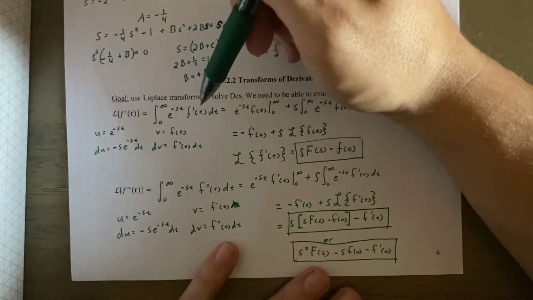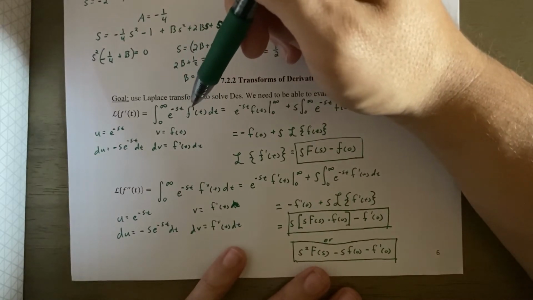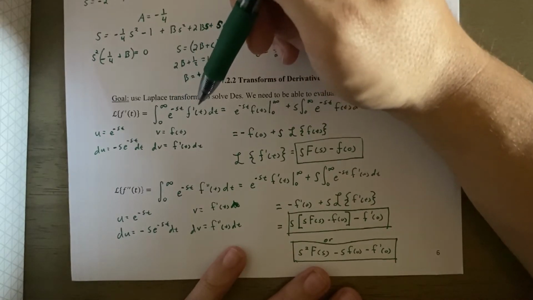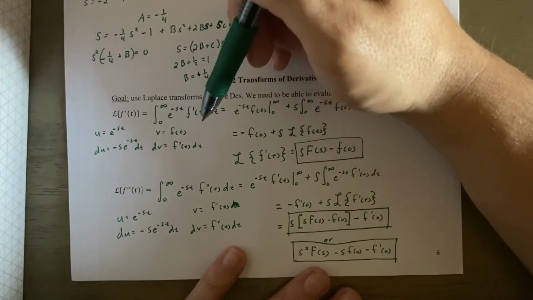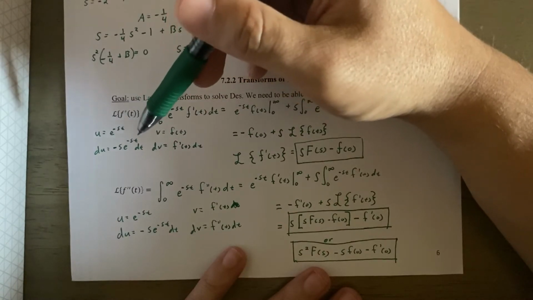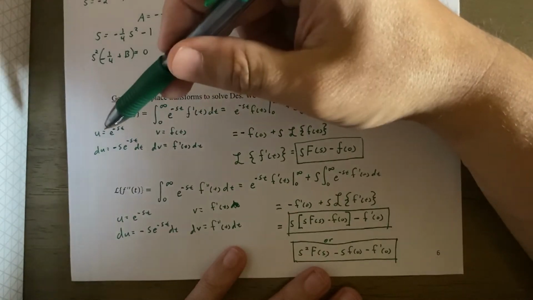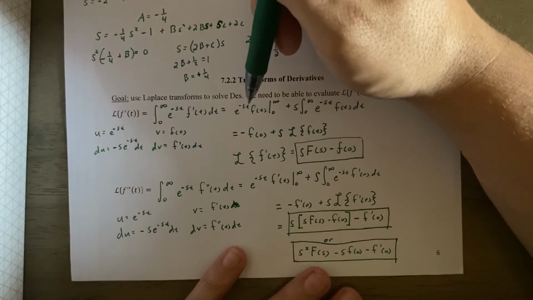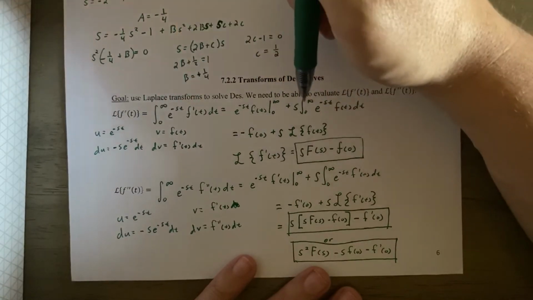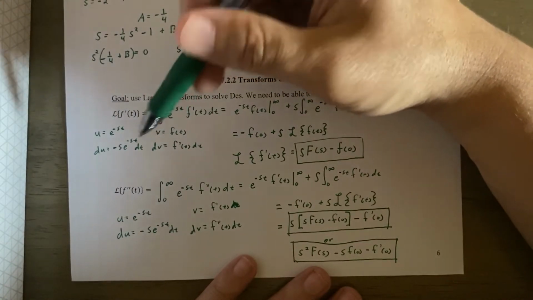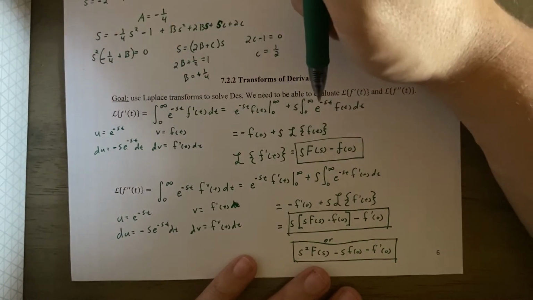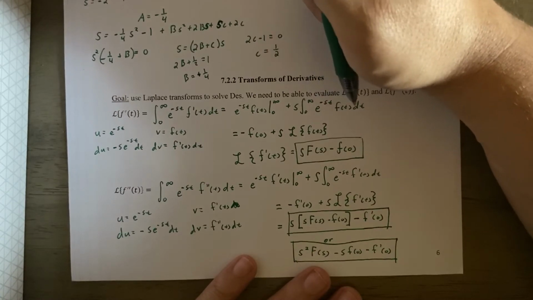If I do integration by parts, the part that would be my u, I would make e to negative st. And the part for dv would be obvious because there's the derivative, f prime of t. And so my v would just be f of t. The derivative of e to negative st is negative s e to negative st dt. And so now I'm going to multiply the u times v and get e to negative st f of t from 0 to infinity. And then I'm going to have the integral of my v times my du, which I'm going to pull out that negative s to make it plus s, the integral from 0 to infinity, e to negative st times f of t dt.